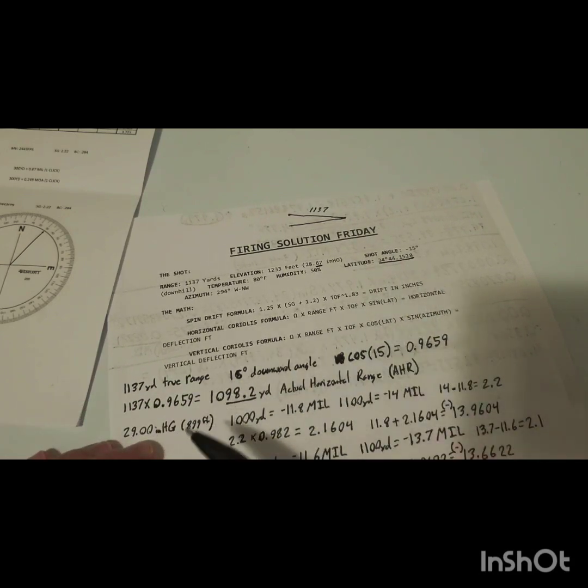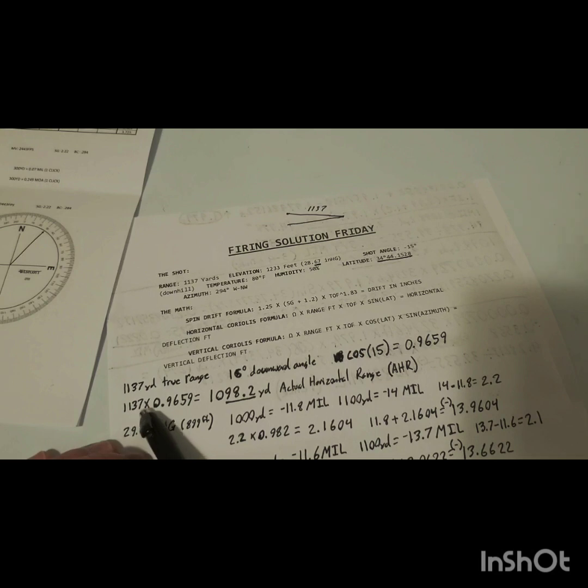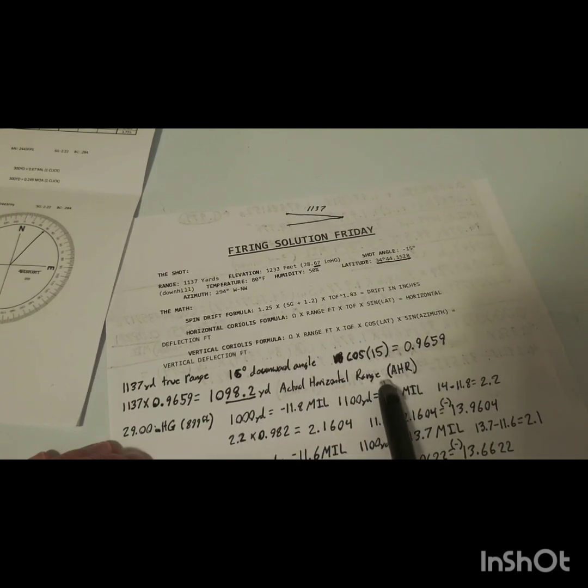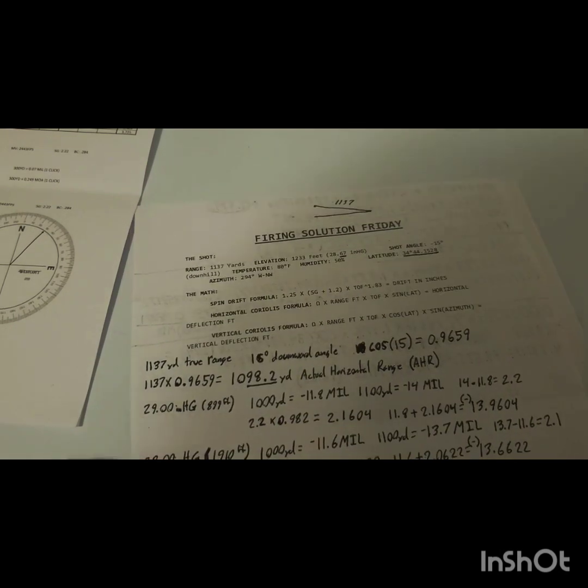So we're going to calculate our actual horizontal range here. We'll take our 0.9659 and multiply that by our 1137 yard range, and we're going to get 1098.2 yards of actual horizontal range, or AHR. Okay, now we're not done yet, not by a long shot.